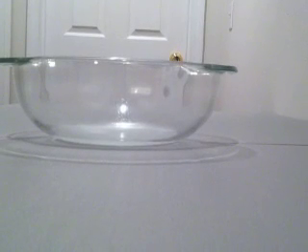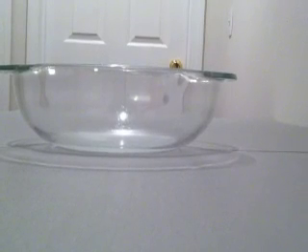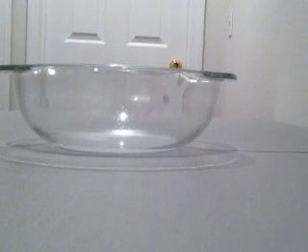Now watch as I blow bubbles onto the bowl. You may see some of the bubbles either bounce out really quickly or hover slightly above the bottom of the bowl. This is because the carbon dioxide produced by our reaction is slightly more dense than the air above.